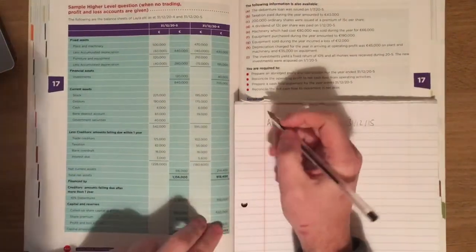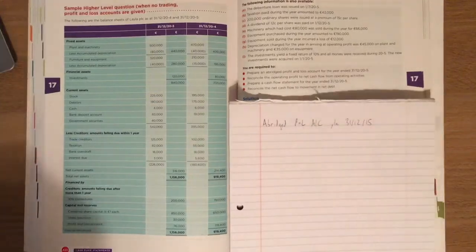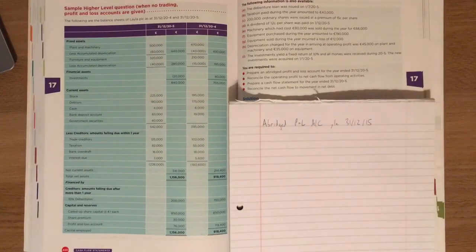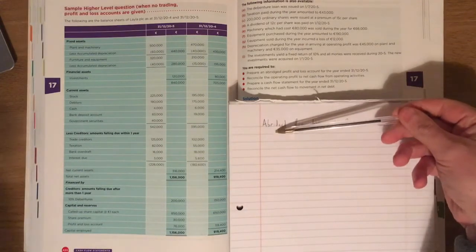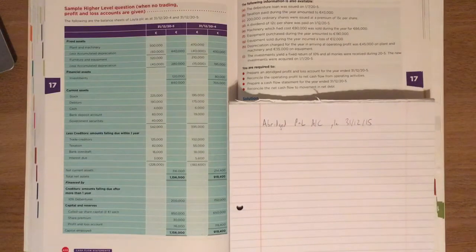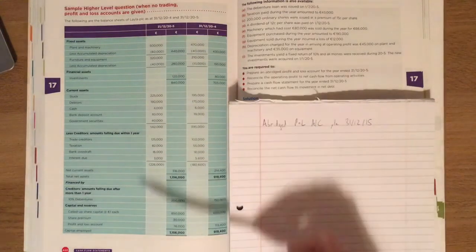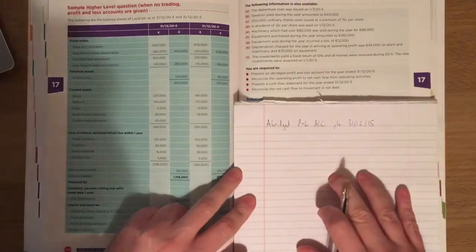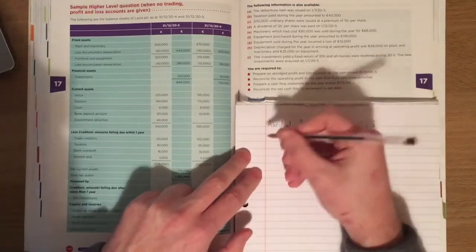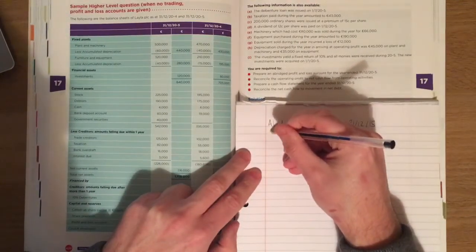All right. So to do this abridged profit and loss account, I basically need to start at the end of the profit and loss account and work back to the operating profit, which is what I usually start with because I need the operating profit for my cash flow statement. So what I would say is just fill out the bones of a profit and loss account, and then we'll find the numbers to put on it. All right, so your abridged profit and loss is going to start with your operating profit.